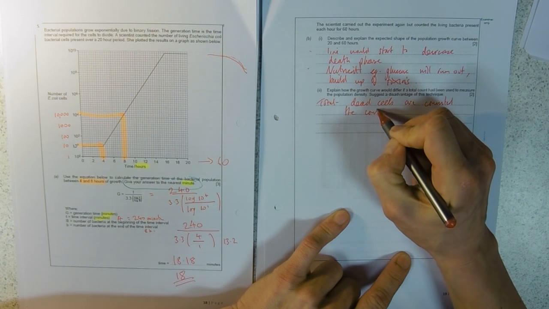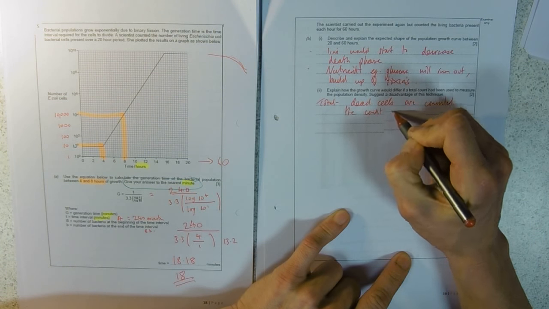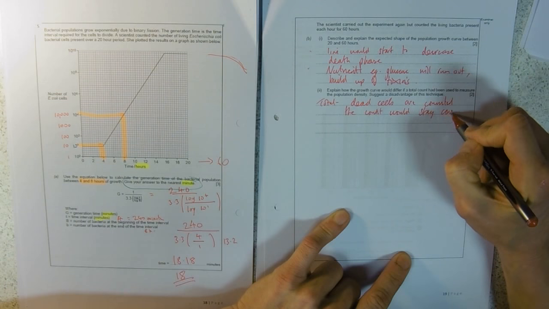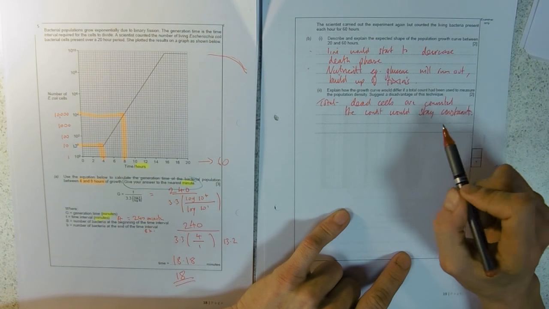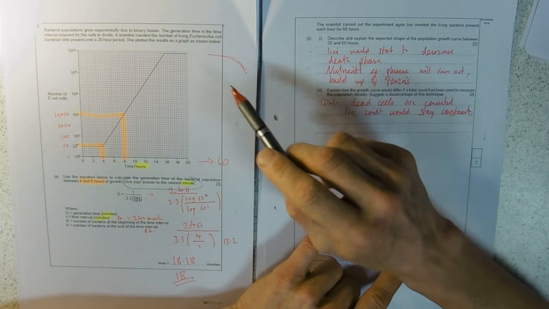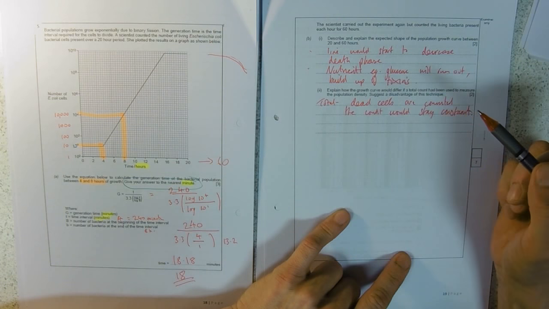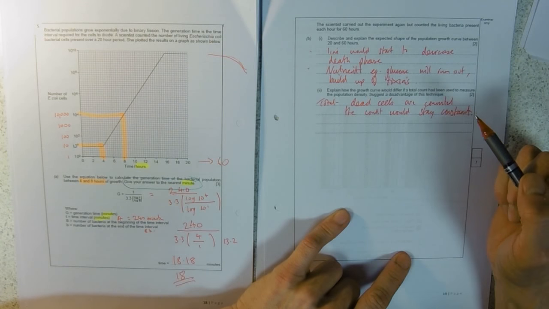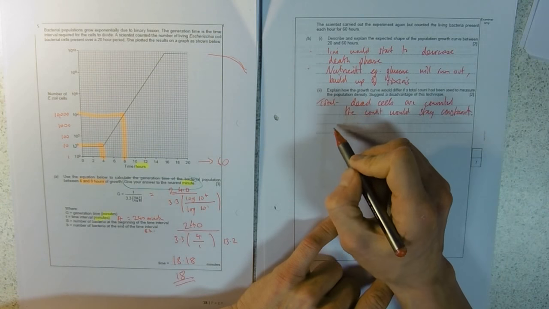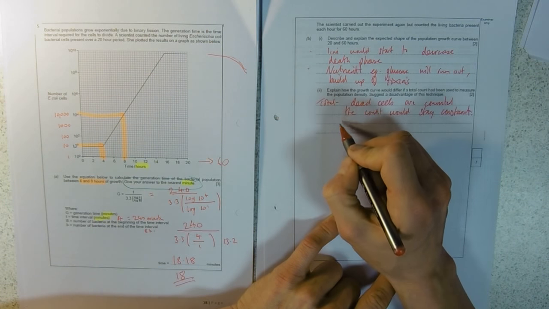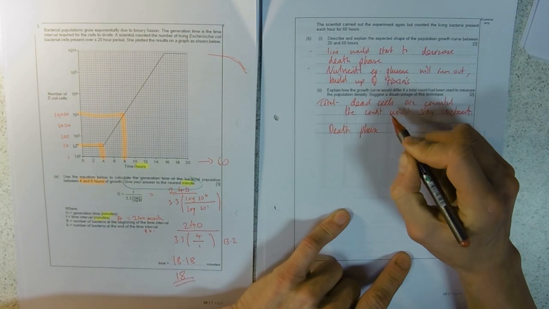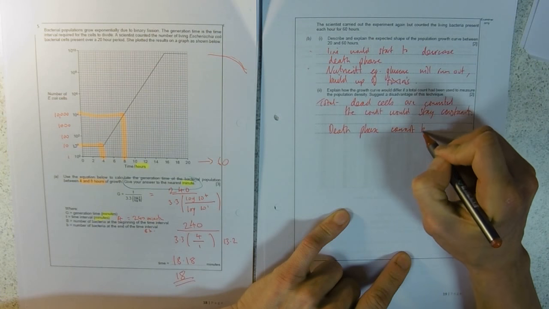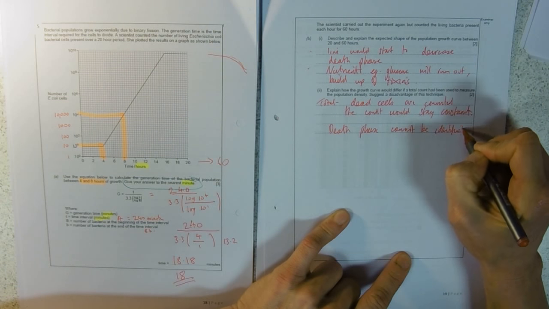The count would stay constant. And we need to suggest a disadvantage of this technique. Well, we've just been talking about the death phase, but we wouldn't know when the death phase was if it's just constant. So we wouldn't know if the problems are building up. So the death phase cannot be identified.